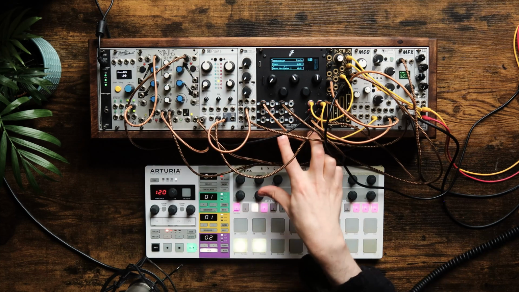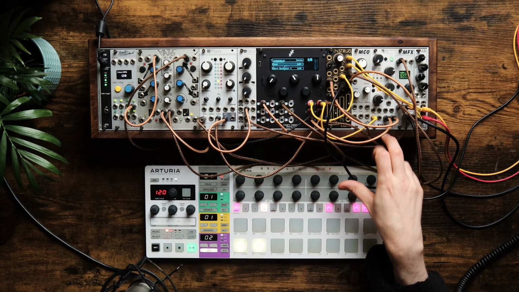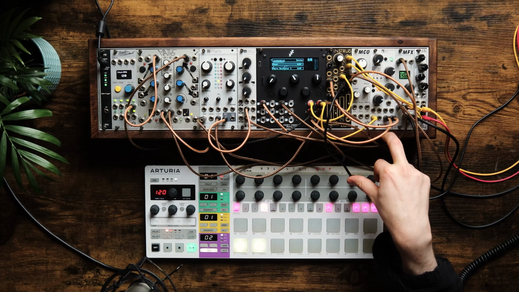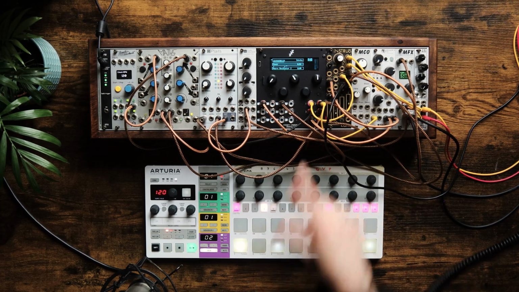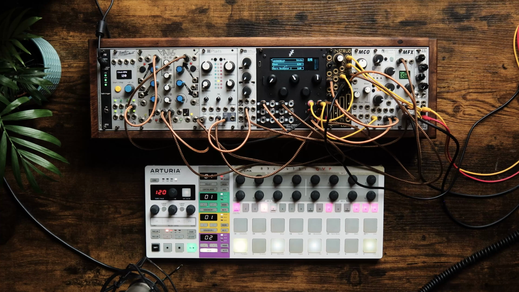Next, I have a clock output triggering the Archer's Rig from Shakmat, which is a hi-hat module. And I also have an LFO coming out of output 5, modulating the hi-hat decay, which is why we're getting this nice sort of dynamic open-closed hi-hat pattern.